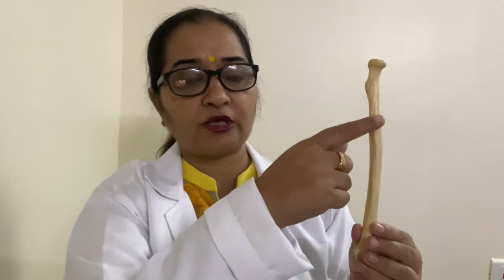From the anterior surface, the 2 flexors are arising, that is from the oblique line flexor digitorum superficialis and below flexor pollicis longus. And on the posterior side, the muscles of thumb, they are arising from the upper portion abductor pollicis longus and from below extensor pollicis brevis muscle. So this is all about the radius.